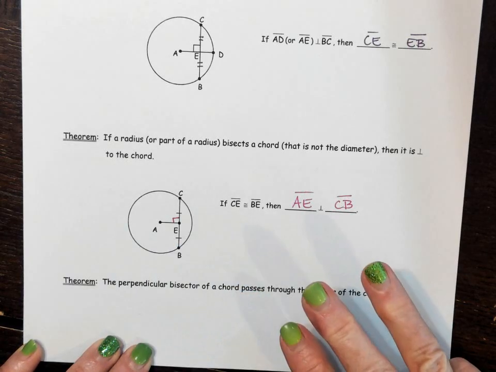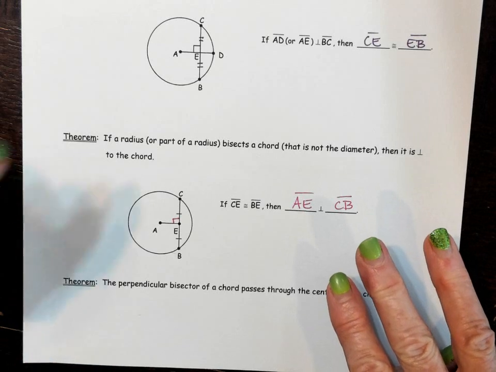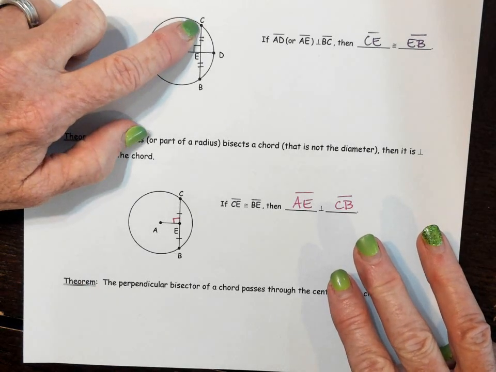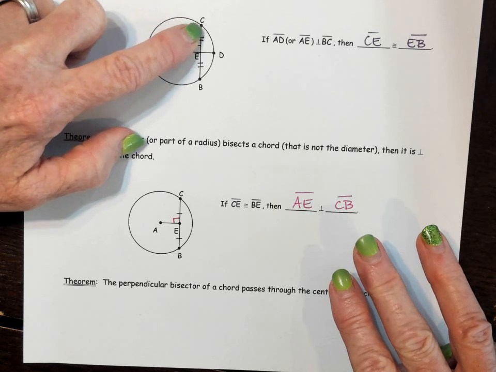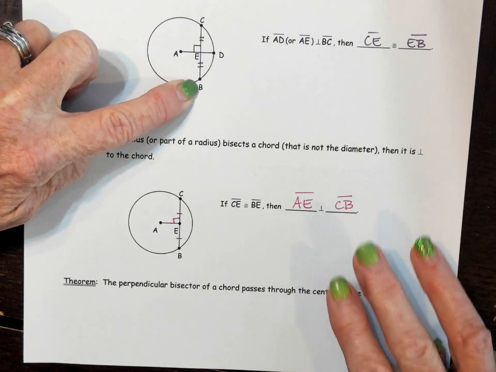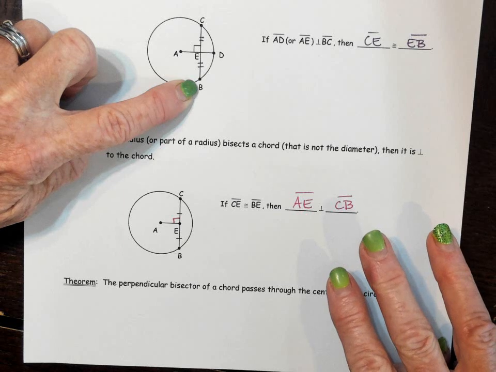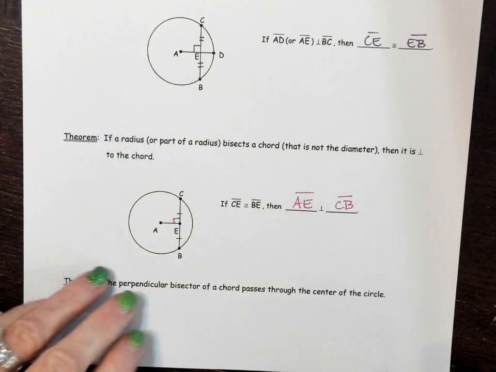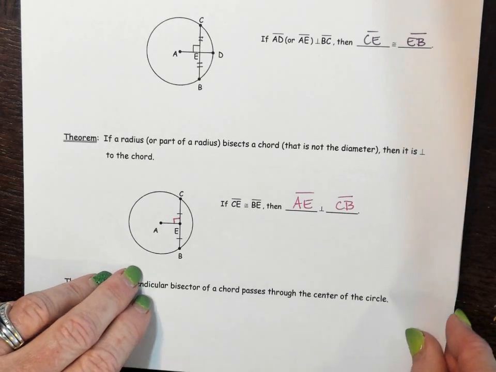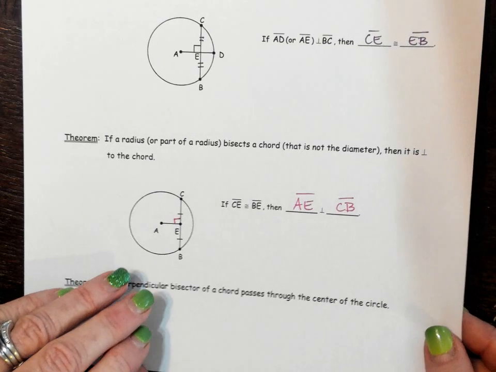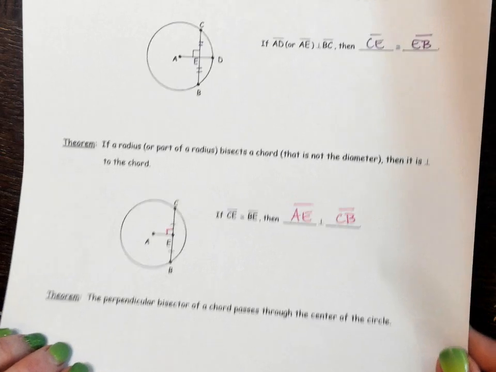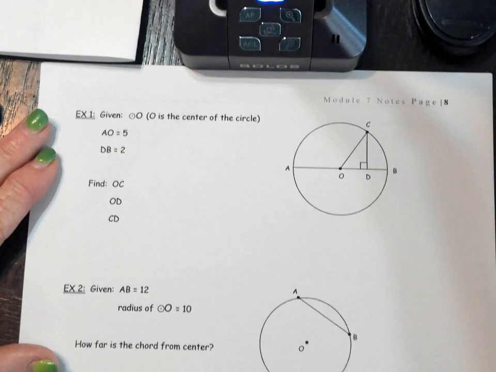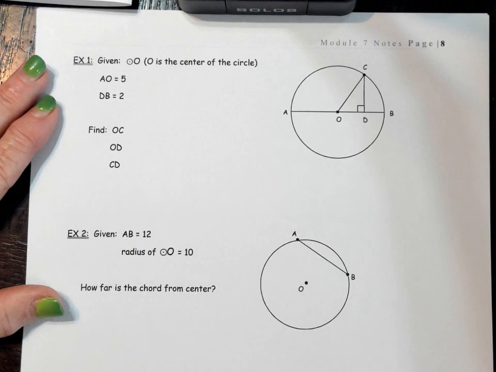So you can think of these three pieces kind of going together: hitting the center, perpendicular to a chord, bisecting the chord. Those three pieces all go together. If you have any two of them, then the third one has to be true as well. Let's go ahead and take a look at a couple of examples here. Well, more than just a couple, several.